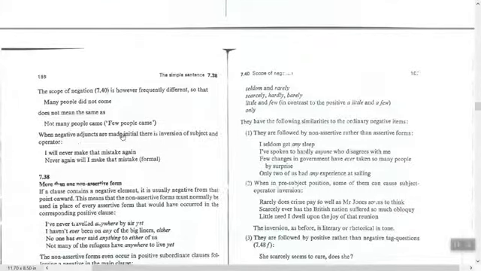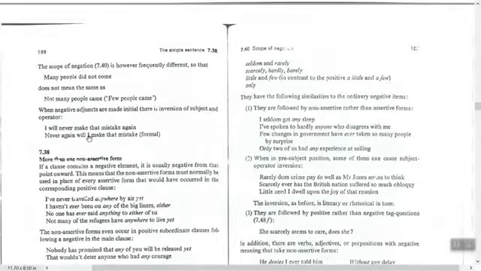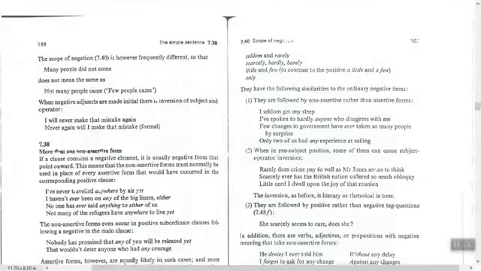When negative adjuncts are made initial, there is an inversion of subject and operator. Okay? I will never make that mistake again. Never again will I make that mistake. When negative adjuncts are made initial, see here, initial, there is inversion of subject and operator. We invert: will I. So inversion. Put will at the beginning before I. We will talk about this.